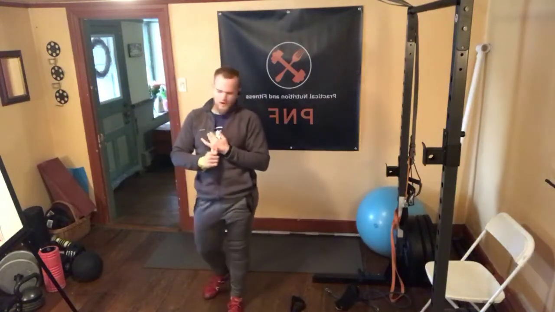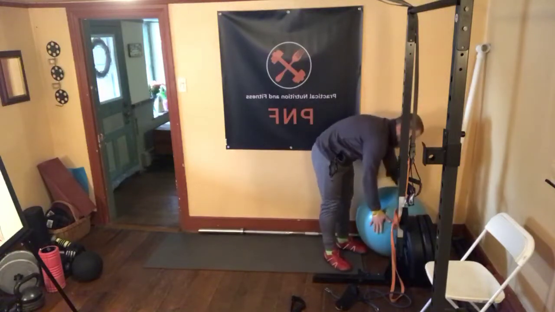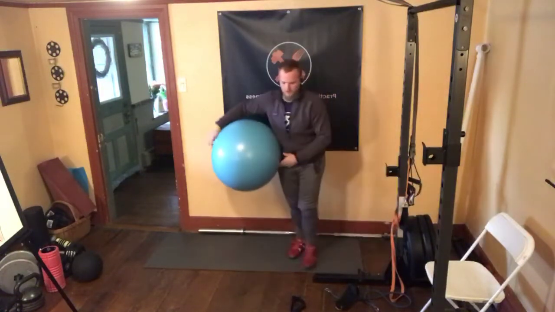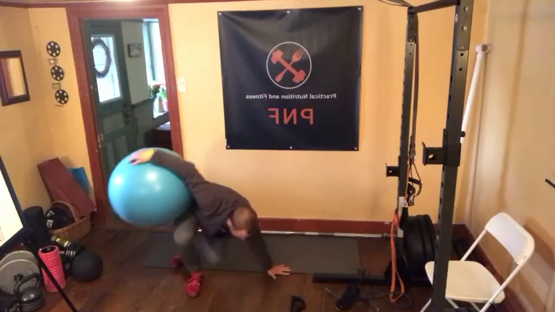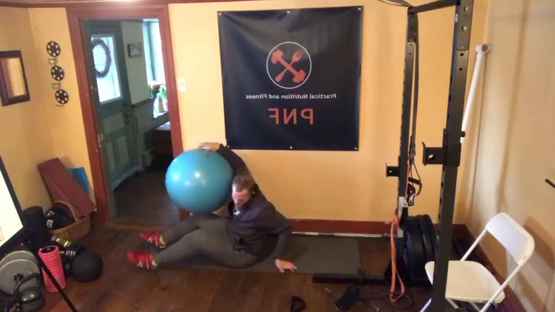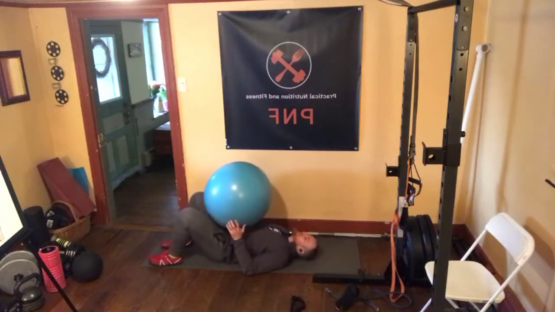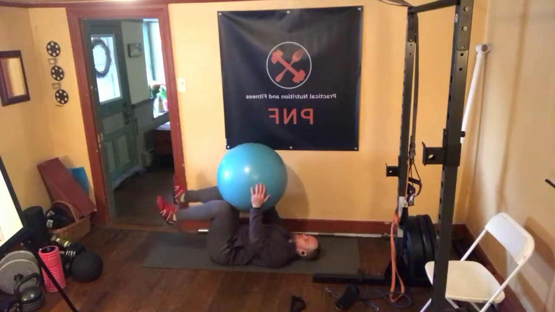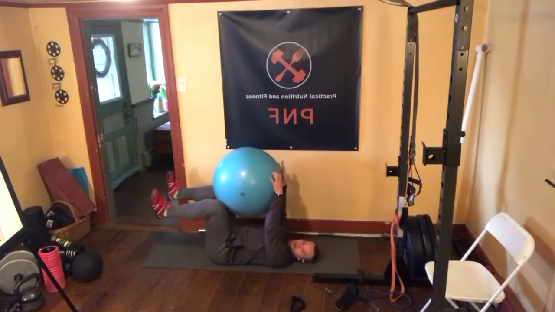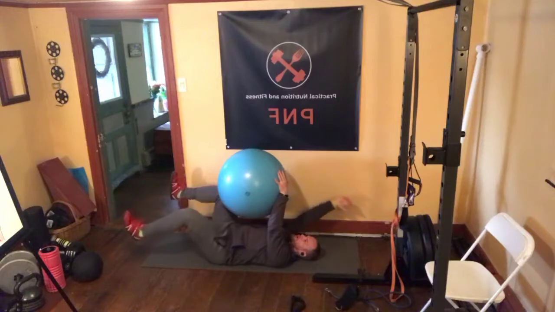The second one I like is a dead bug. This is another good exercise, getting you going. Might be a little advanced for some folks. It's a good intermediate exercise here. I still like to use these quite a bit as a warm-up, or variations of it. But what we'll do is drive the knees up into the ball, drive the hands down into the ball, and then we're going to lower opposites down.